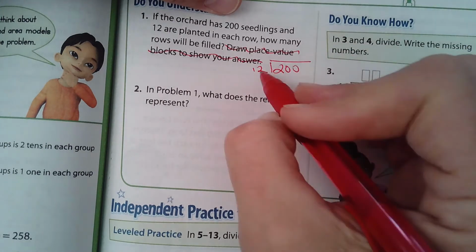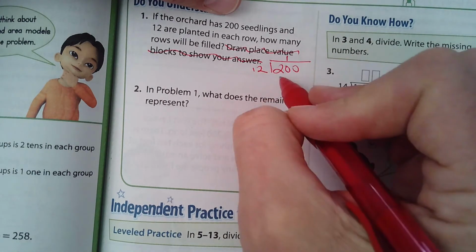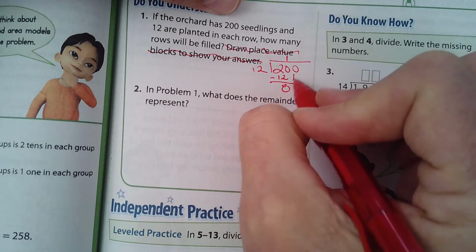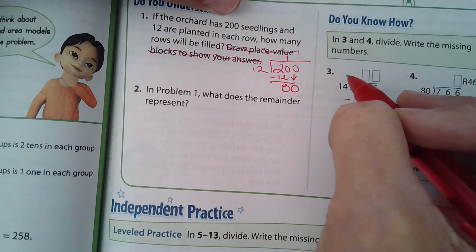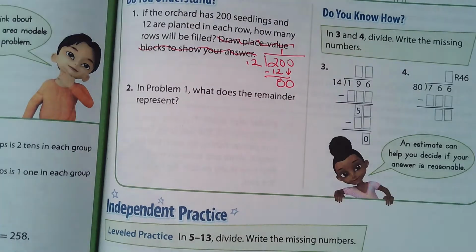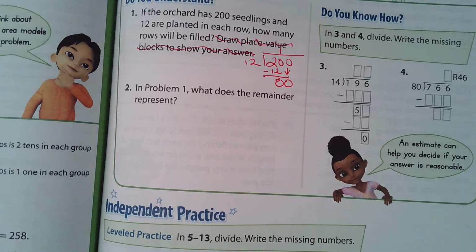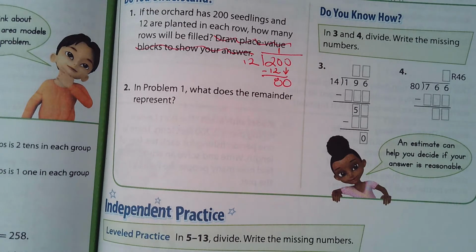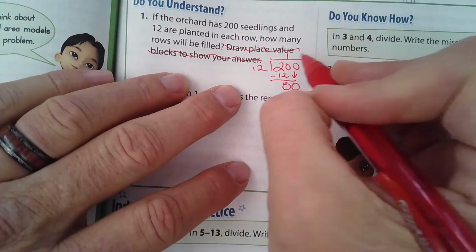We'll do it together. 12 goes into 20 once. What's left over? 8. Bring down the 0. 12 goes into 80 how many times? 5. How many? I heard somebody say it. 5 times. Is it 5? No, it's not 5. It's 6. 6 times.